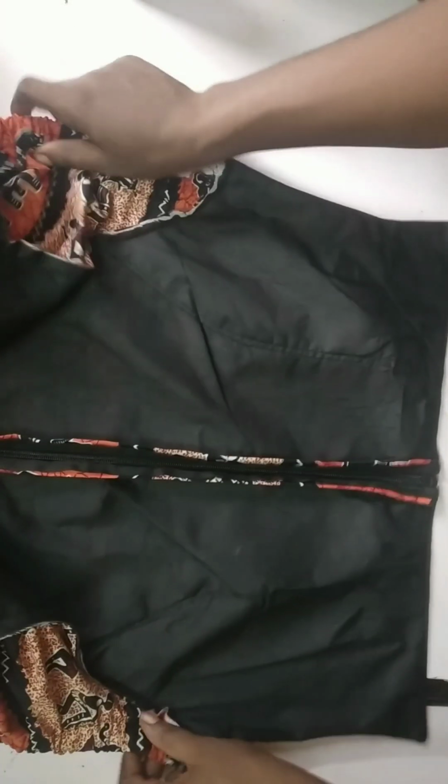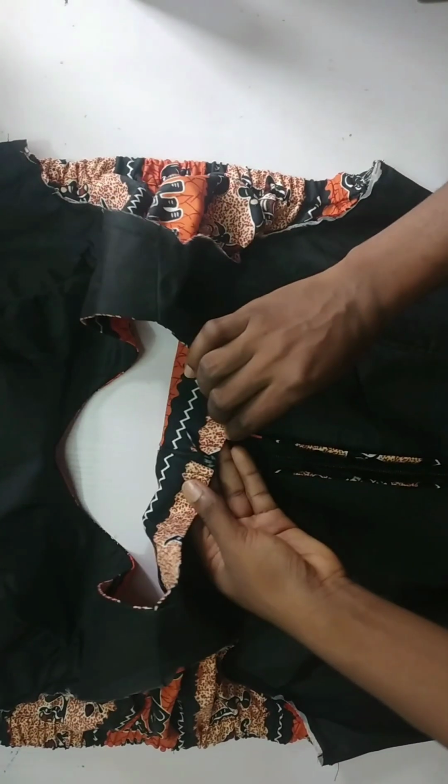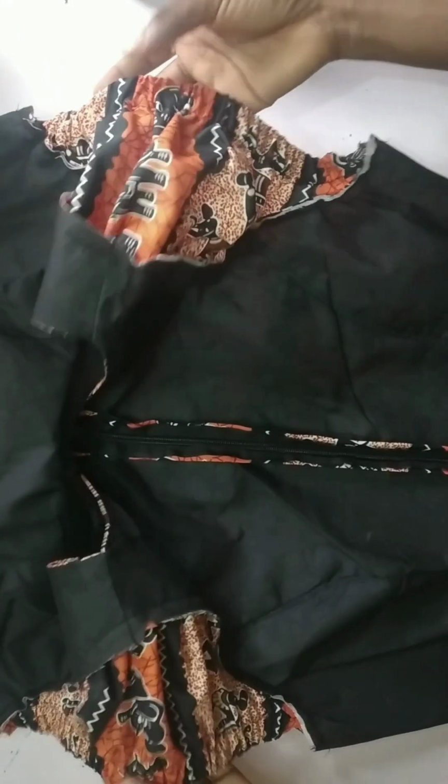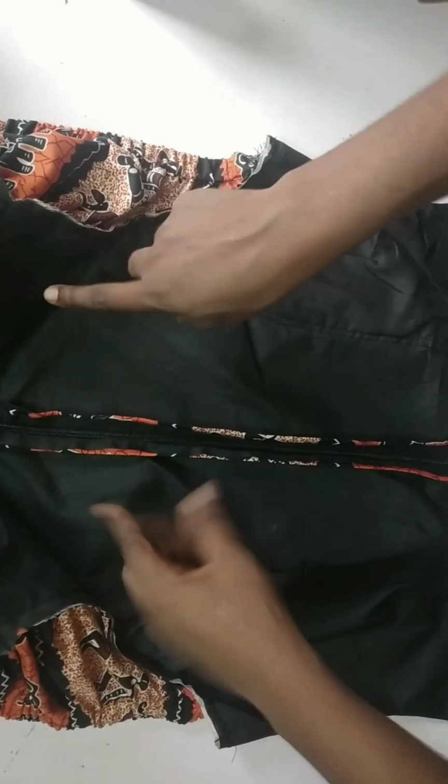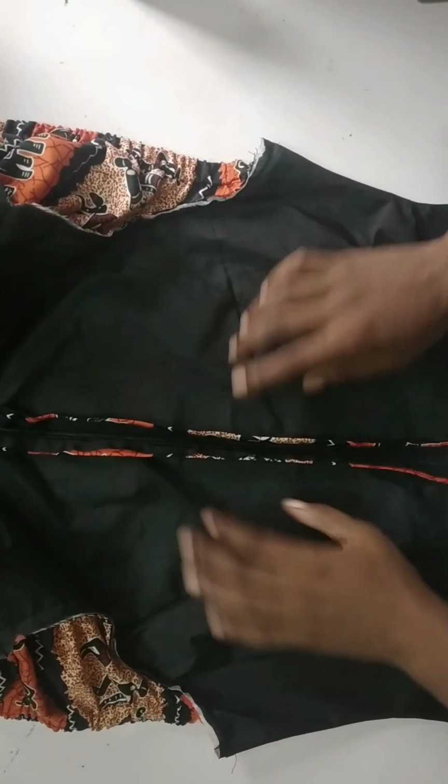After we are done, I'm just going to go ahead now and shape it. Okay, I also went ahead to put my zipper. I fixed the sleeve. This is what it looks like. Then I'm going to go ahead and shape the bodies. Okay, there's one thing I like doing. I like shaping the bodies from the back. Okay, that way I'm just getting exactly my measurement.